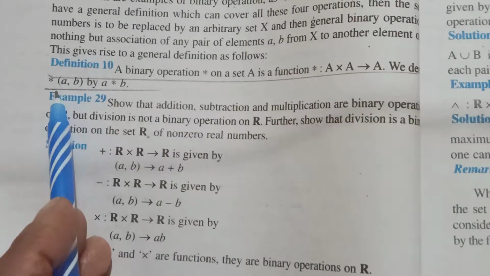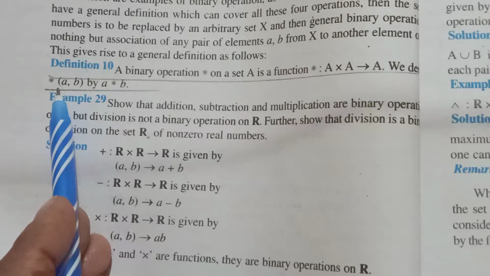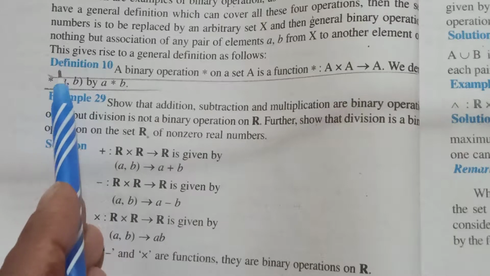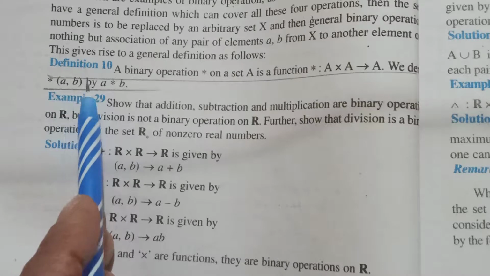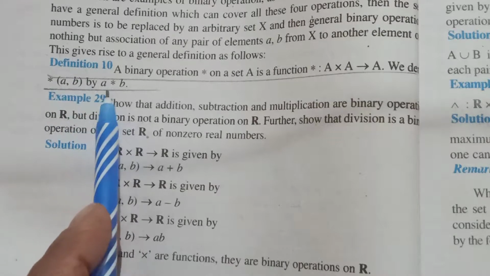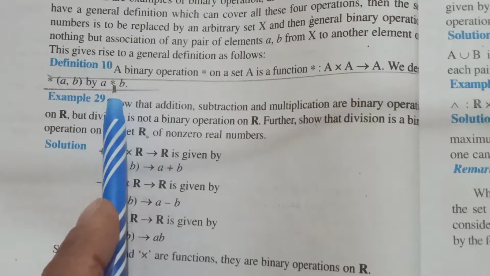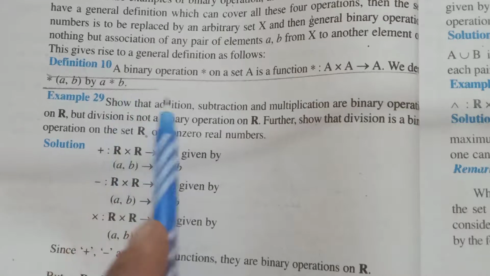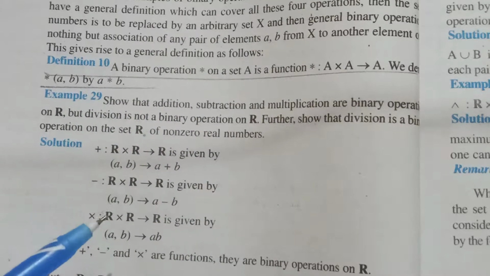Alright, and we denote it by, this is one way of writing it, that you put that operation right in front and put the entries between which the operation is applied in the bracket, or you write it as first entry, this operation, with this. So that's the way to denote a binary operation.